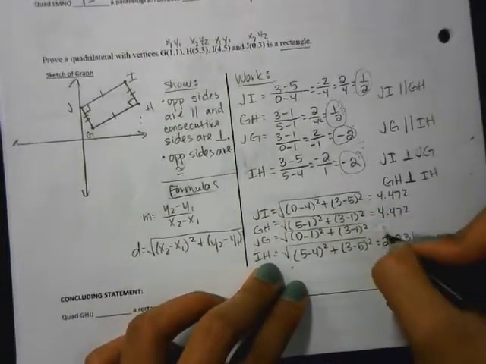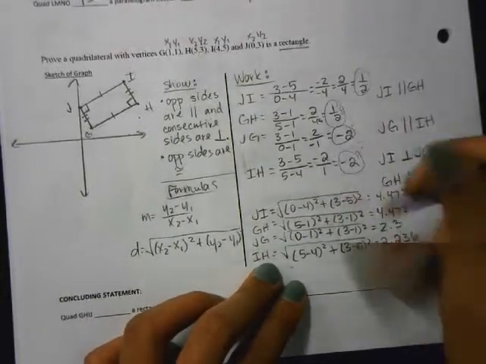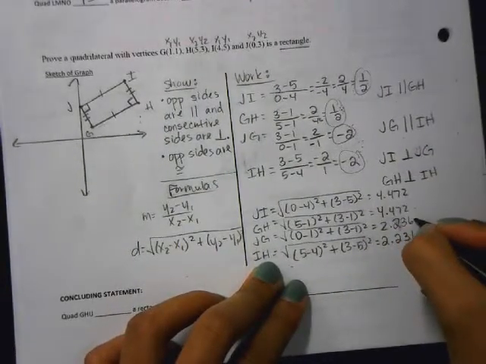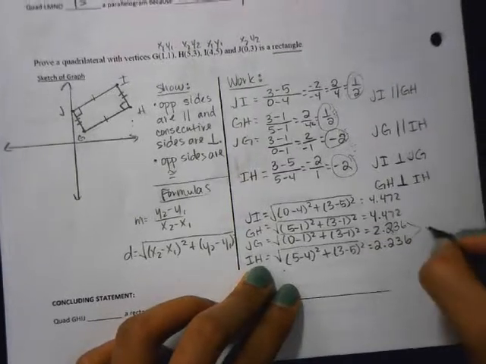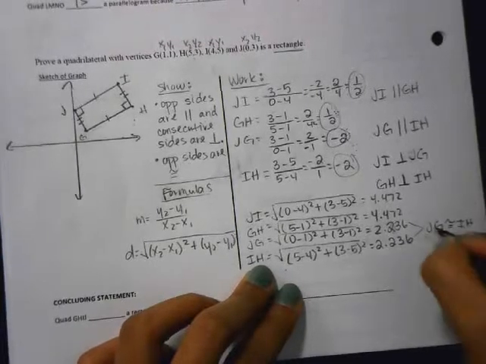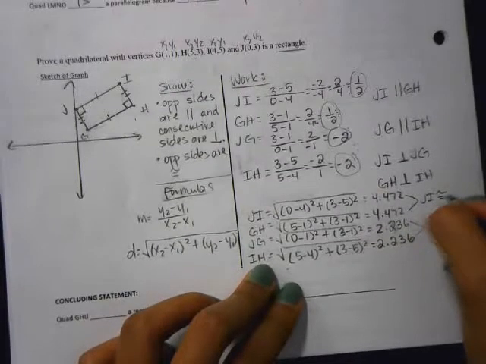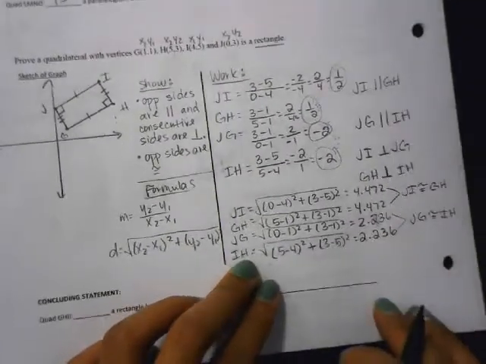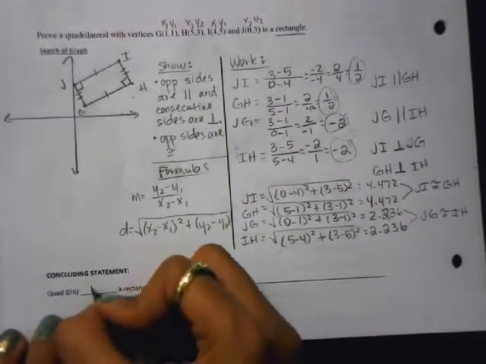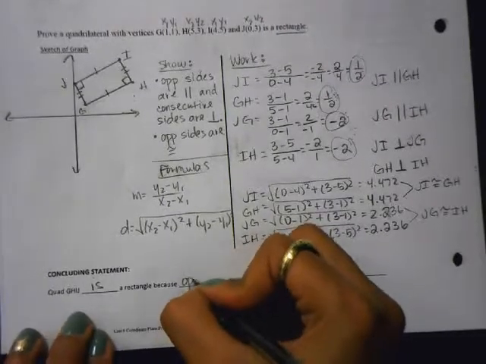So quadrilateral GHIJ is a rectangle because opposite sides are parallel and congruent, and consecutive sides are perpendicular. So again, opposite sides are parallel and congruent. Consecutive sides are perpendicular.